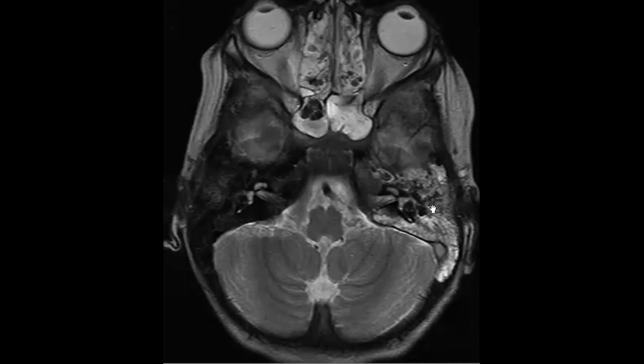Nice. And the most important, what happened here? Yeah, the most important thing to mention: the signal void of the sigmoid is lost. So the signal void on the other side is persistent, and in the transverse, but here it is lost.